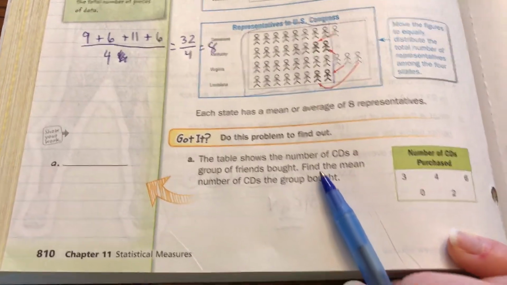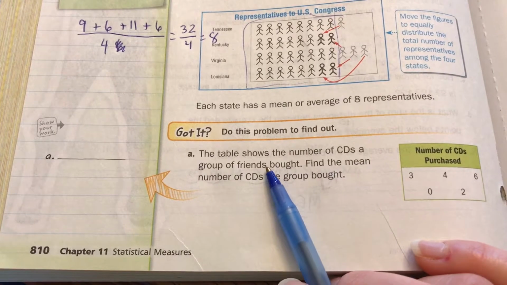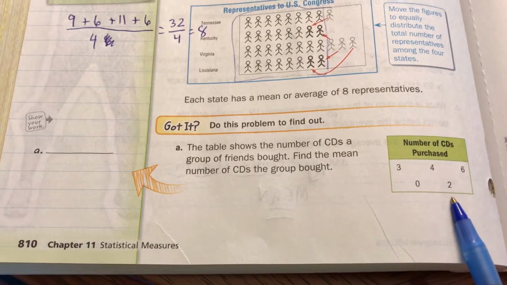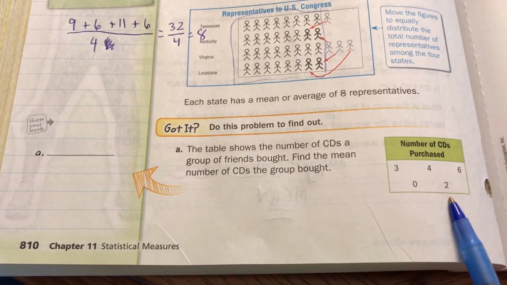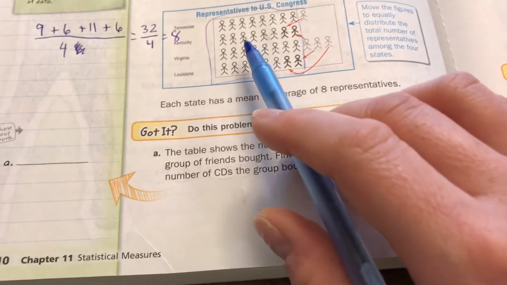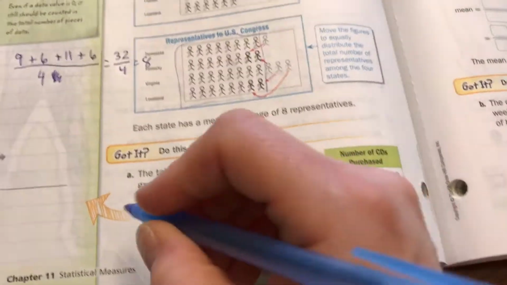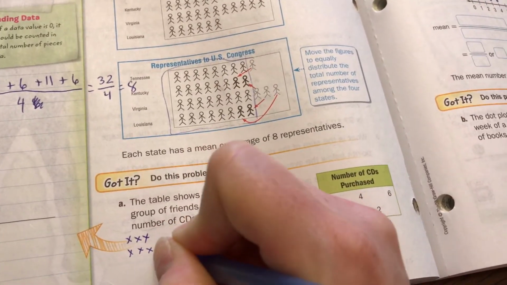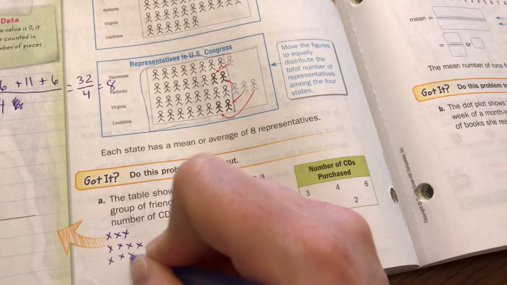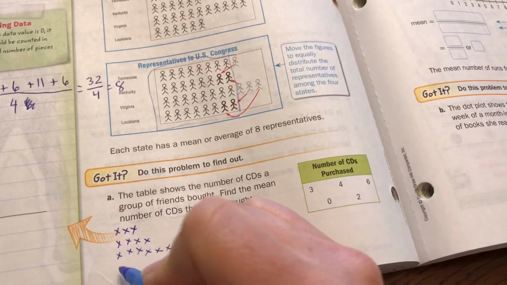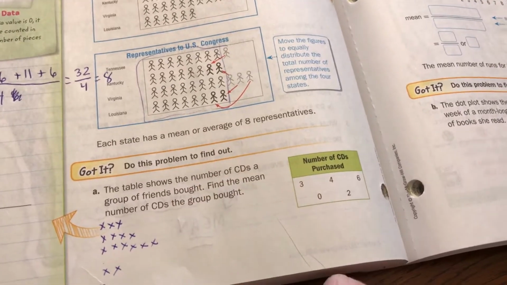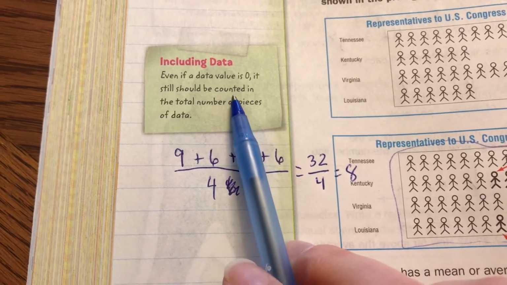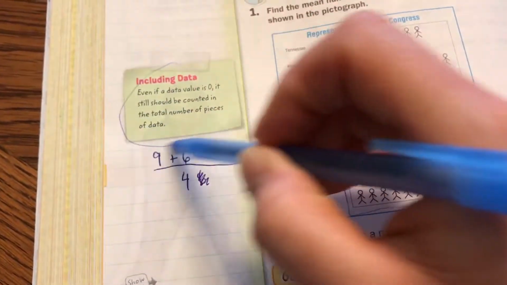Now it says, do this problem to find out the mean. The table shows the number of CDs a group of friends bought. Find the mean number of CDs that the group bought. So if we were to do this little pictogram thing, then you'd have to say, okay, you have 3 here, 4 here, 6 here, 0 here, and 2 here. So now we need to read this. Even if a data value is 0, it still should be counted in the total number of pieces of data.